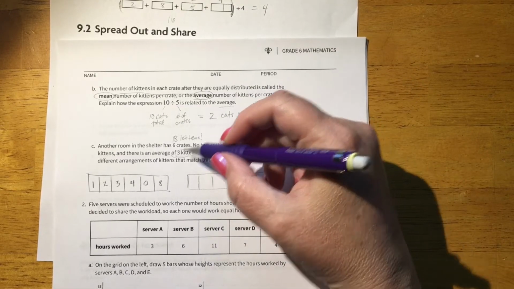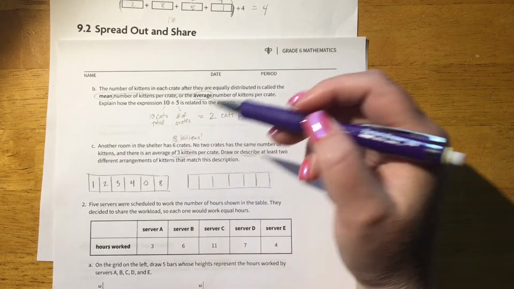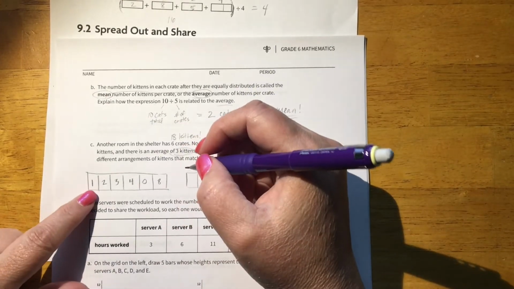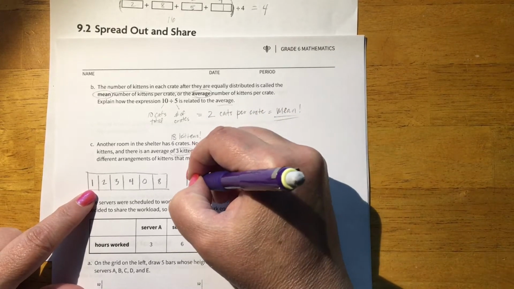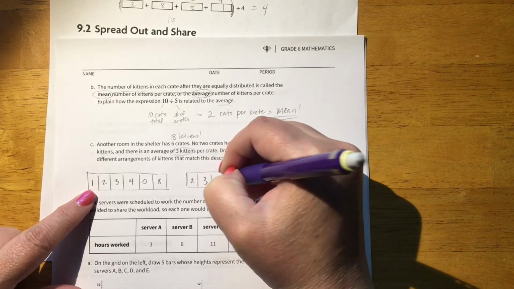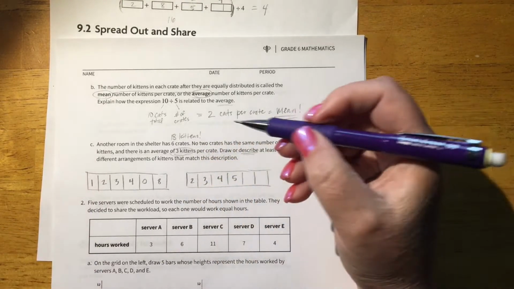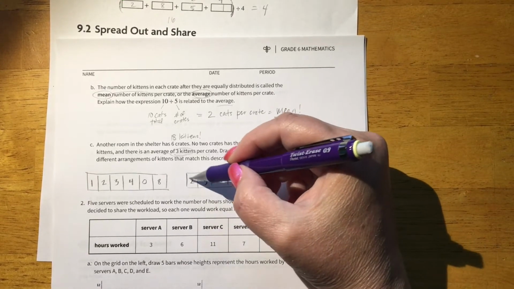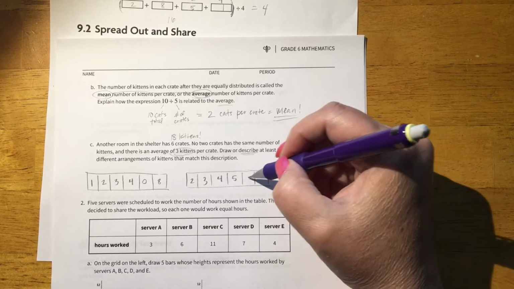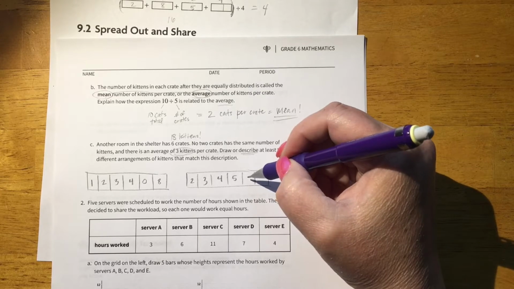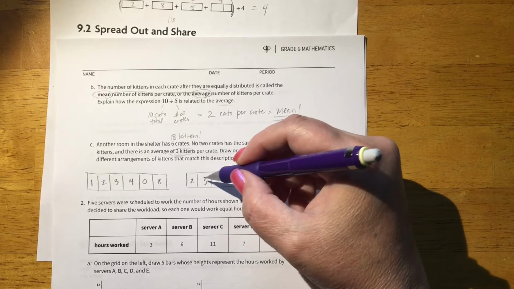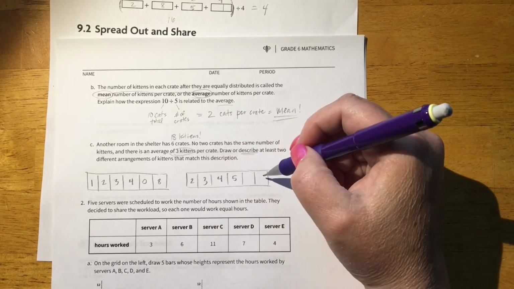Well, we still know we have 18, so I like the strategy we used before. We've just got to think of a different way of doing it, right? What if instead of having a 1, we started with a 2, and a 3, and a 4, and a 5. Do we have enough for that? That's 9, 10, 11, 12, 13, 14. So 14, we have to get 4 more kittens in these 2 spaces. Yeah, we need 4 more kittens.